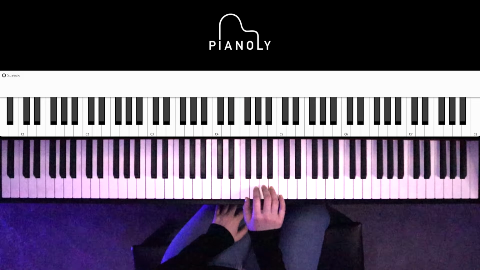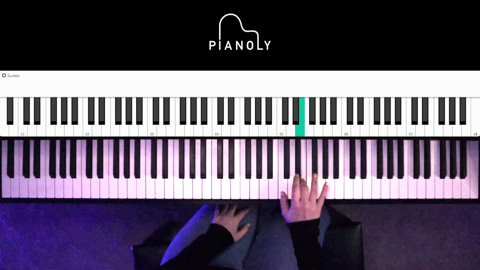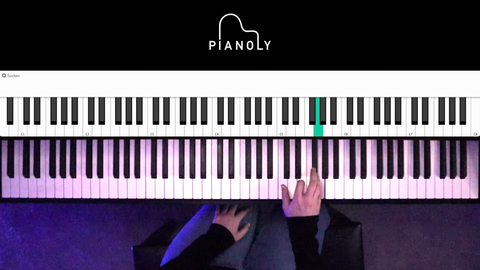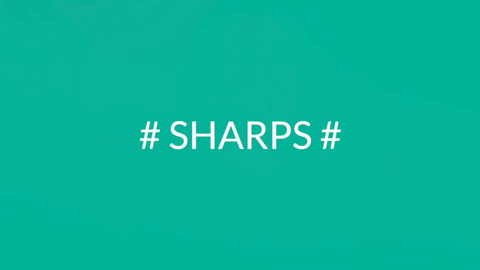In another key, such as G major, the scale would be G, A, B, C, D, E, F sharp, and then back to G. So for example, when we say a song is in the key of G, that means that song only uses the notes of the G major scale. Sometimes composers and songwriters will go outside of that with sharps and flats, which are outside of the key, but in general.